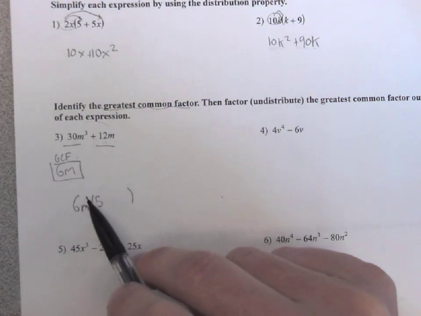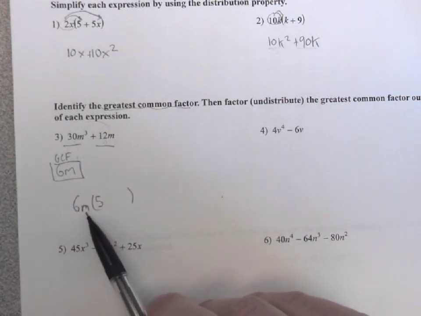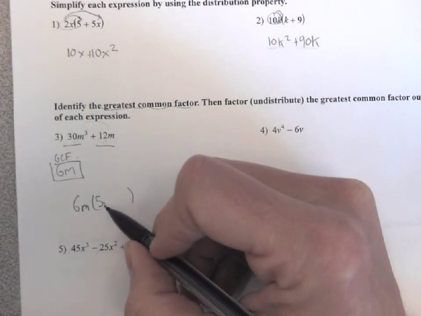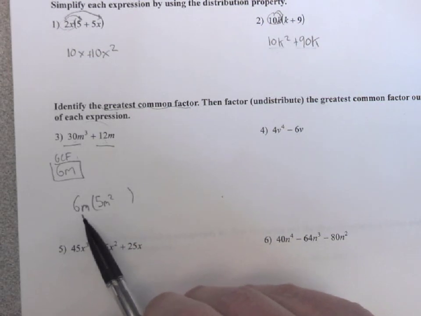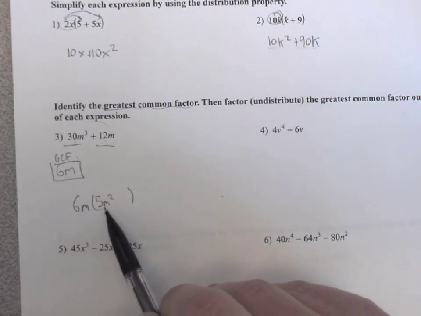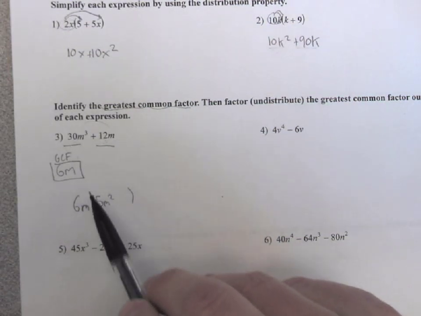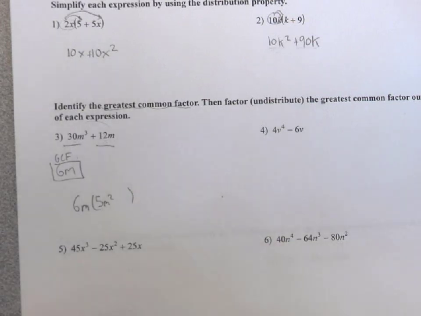But I need a 30m to the third. So m times what gives me m to the third? Well, I need an m squared. So now if I do 6m times 5m squared, I'll get the 6 times 5, which is 30, and the m times m squared, which will give me the m to the third.